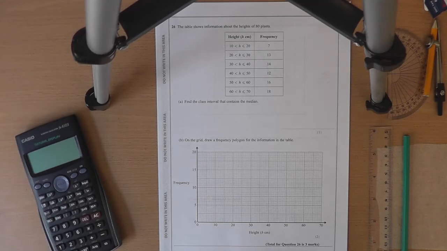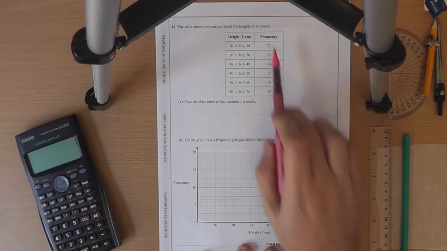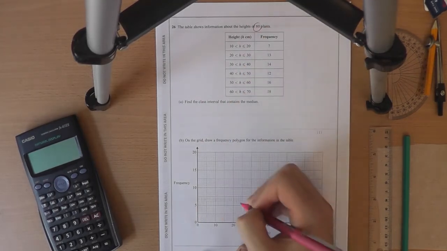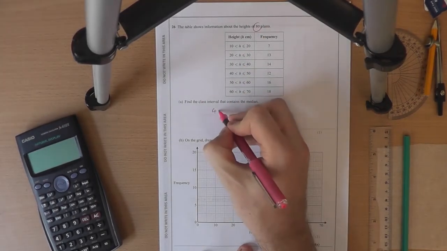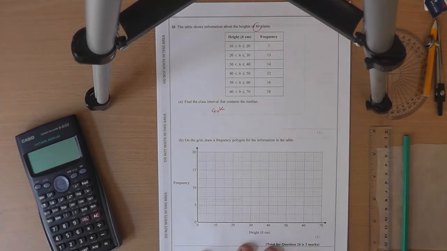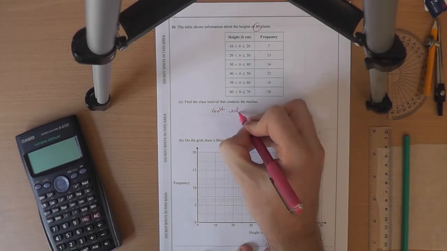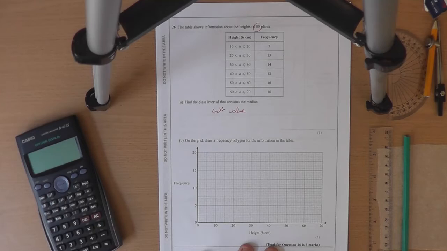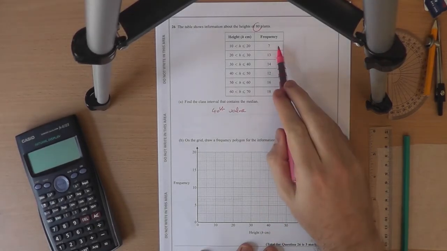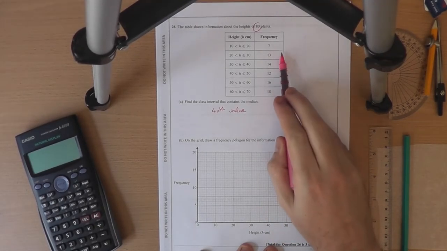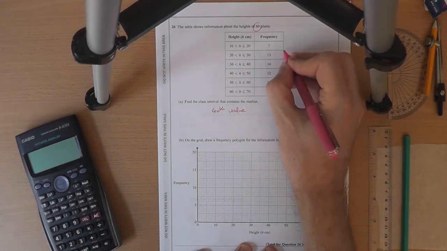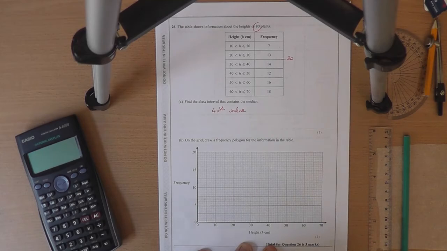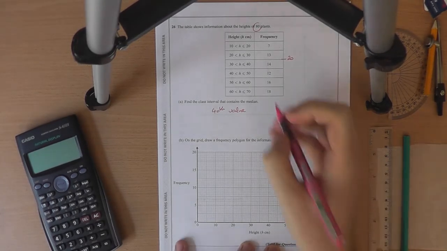There are 80 plants in this table. Some of them in each group, but there are 80 in total. If we're looking for the median then, the 40th plant will be the middle value. So we're looking for the 40th value in the table. The first 7 plants are here. The next 13 are here. So by the time we get to the end of this group, we have gone through 20 plants. 7 in the first, 13 in the second, so that's 20 plants in total.